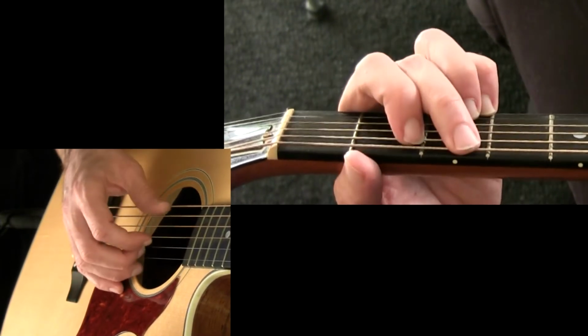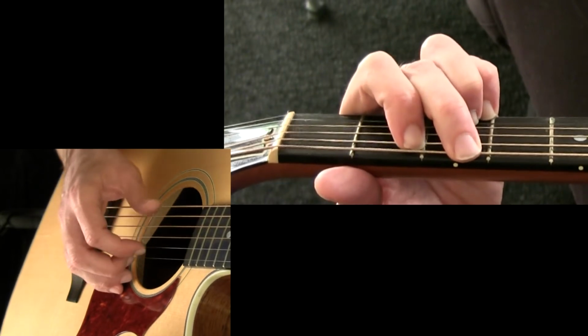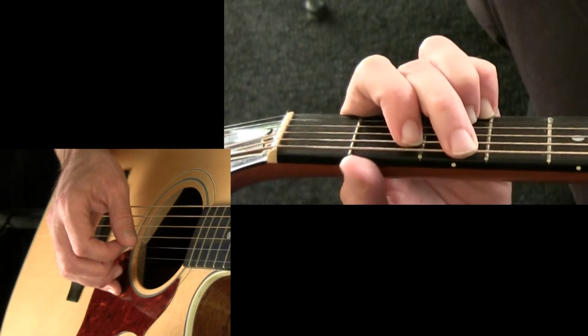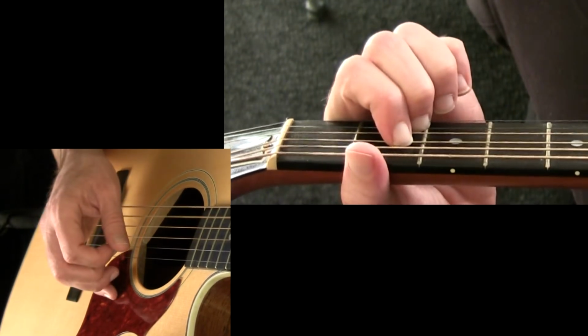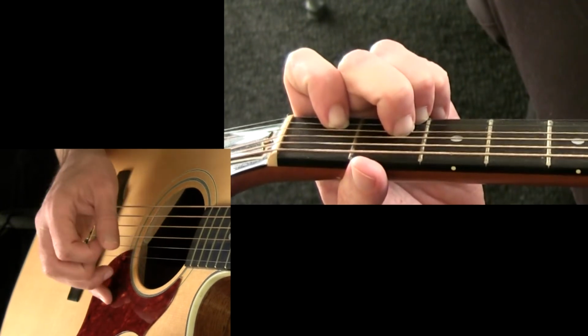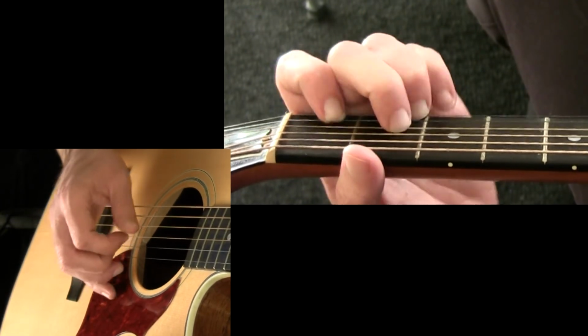These are also two notes that are in a G chord. So you can think of this as the 1 chord, and then the 2 chord is the A7, the 5 chord is the D7, and the 1 chord again is the G.